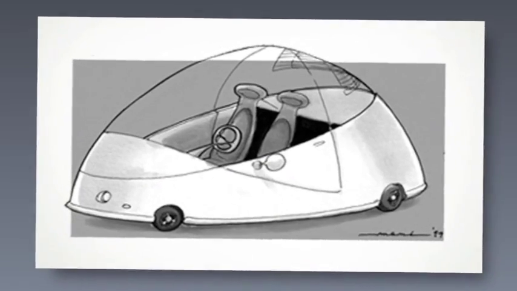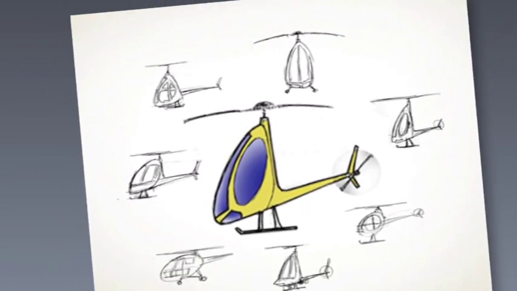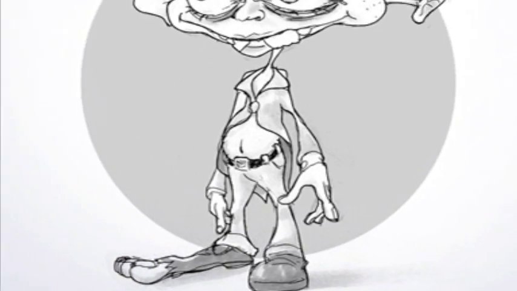Drawn concurrently with the storyboards were the production designs. These detailed guides established the look of every character and set piece before more time-consuming 3D modeling began.